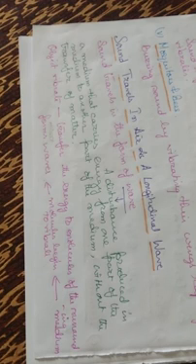Now, when objects vibrate, they transfer the energy to the molecules of the surrounding medium, and the molecules begin to vibrate and form waves. Okay, waves are formed.